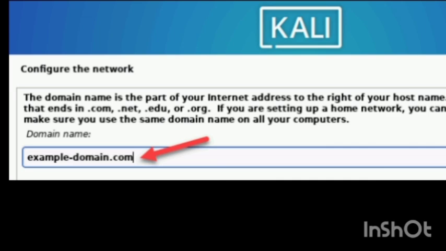5. Create a domain name next, the part of your internet address after your hostname. The most common domain endings are .com, .net, .edu, and so forth. Ensure that all of your machines have the same domain name.